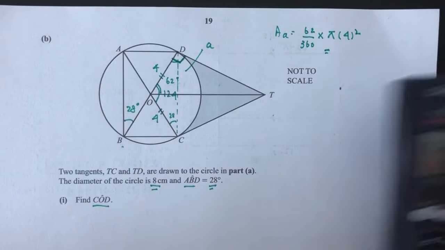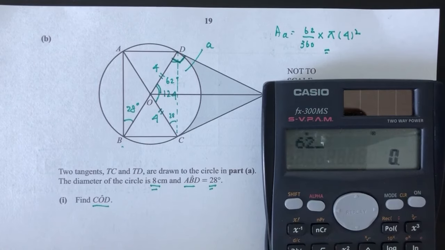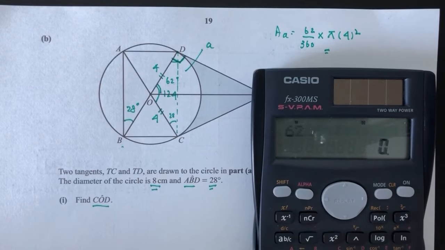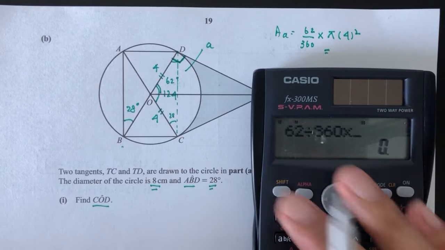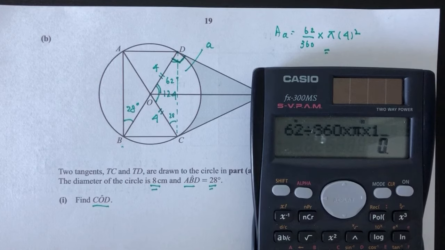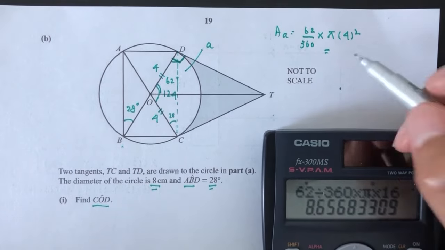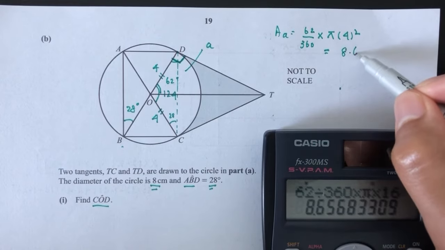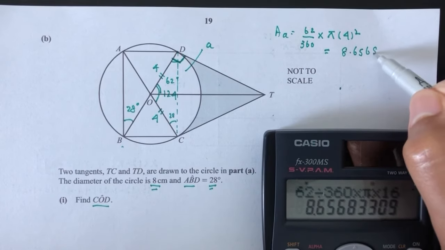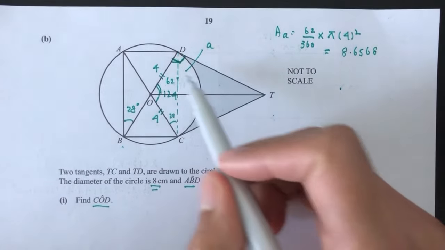So that will be what? Let's use our calculator. 62 divided by 360 times pi times 16. That will be 8.6568. That is the area of A.